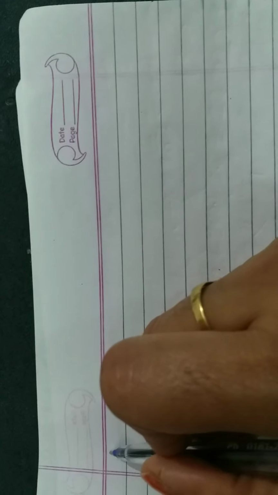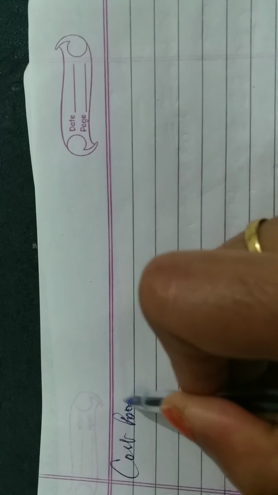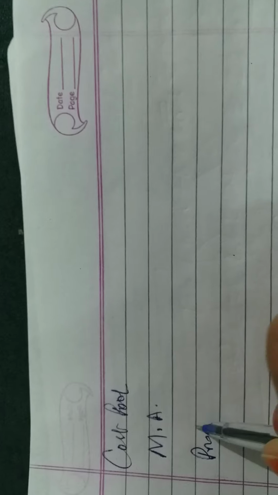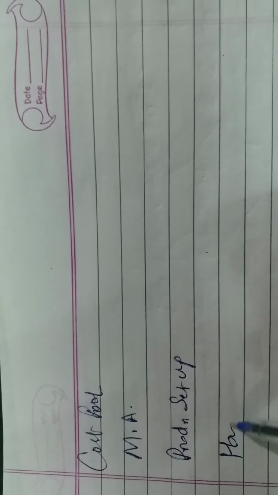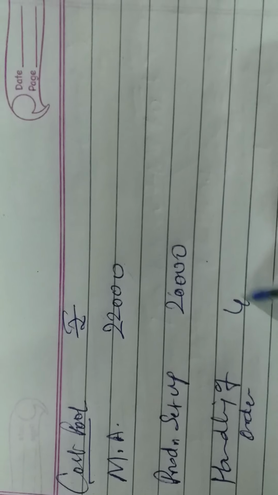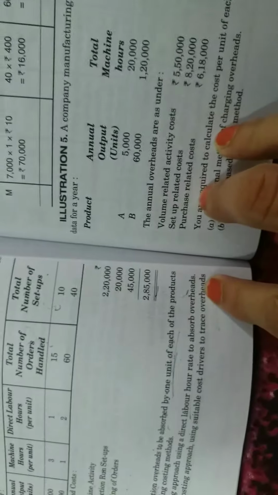So I'll be showing you the other calculation part. First thing, I'll be using the abbreviation so that I could do it quickly. So the cost pool, first is machine activity cost, then the production setup cost, and the third one was handling of orders. Now I'll be writing the rupees for this. So it was 2,20,000, then 20,000, and then 45,000. You can have a look over here. Just have a look. So we do the totals, 2,85,000.